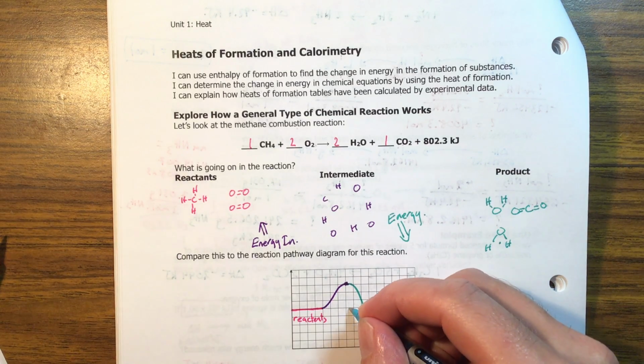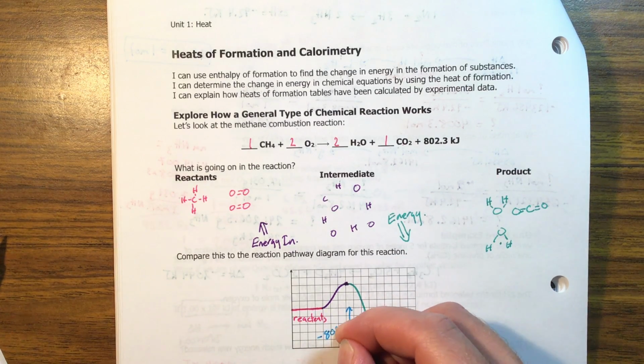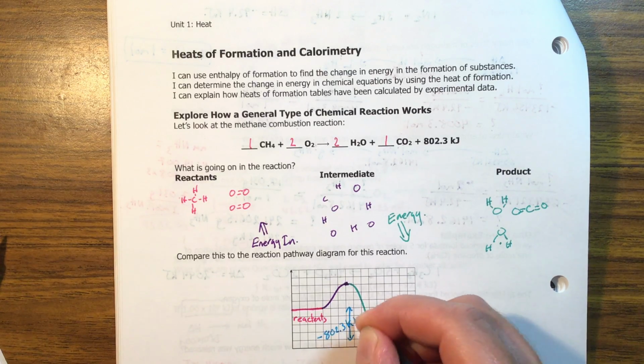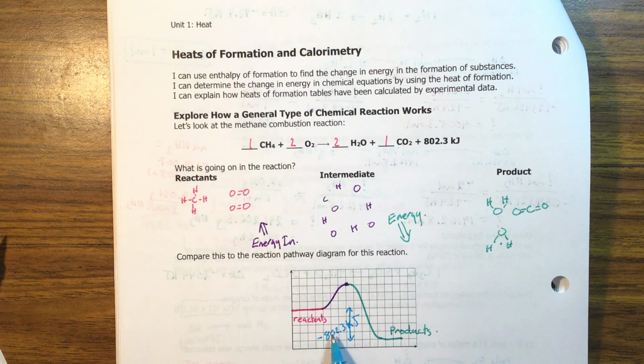Now, the net change in enthalpy of the reaction is negative 802.3 kilojoules, which means our reactants had 802.3 kilojoules more energy than our products.